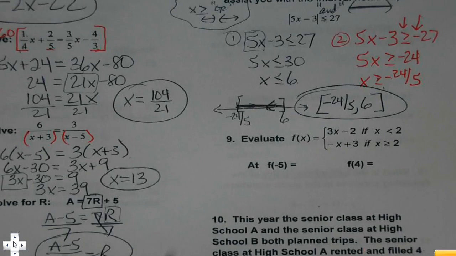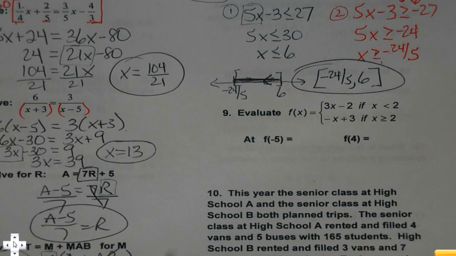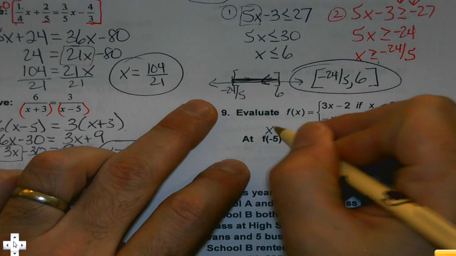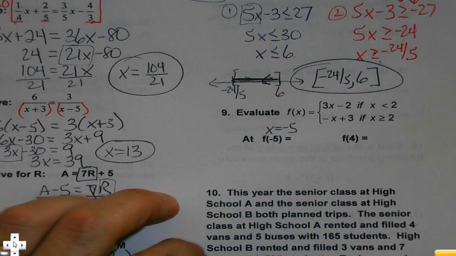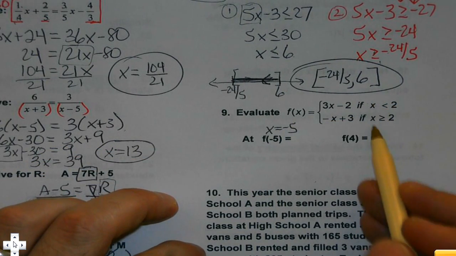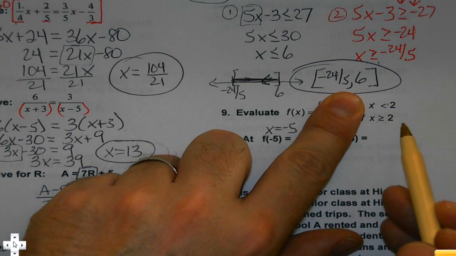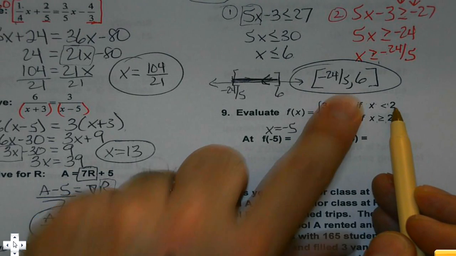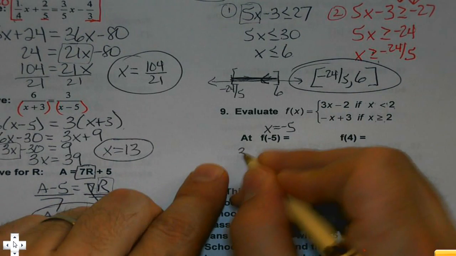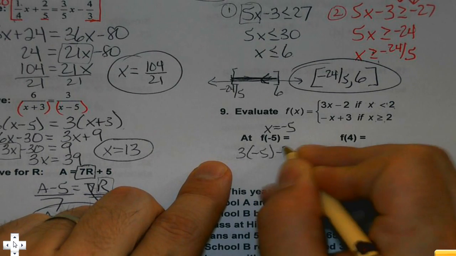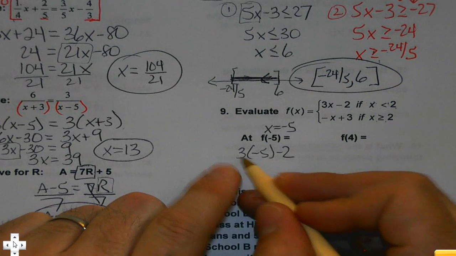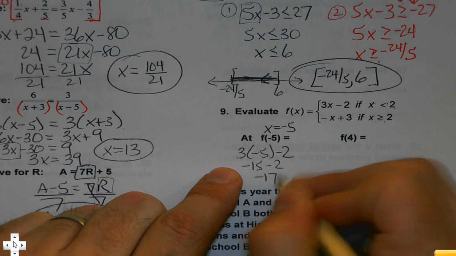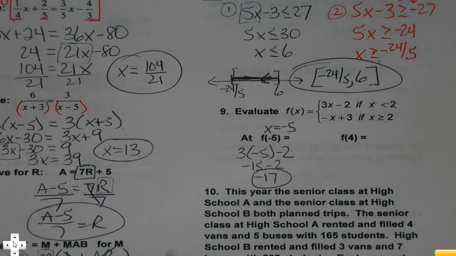9, evaluate, find the answer. Now, it doesn't mean you plug the negative 5 or the 4 into both. This just means, okay, here x equals negative 5. Pick the expression that matches the inequality. Is negative 5 less than 2? Yes, it is. So I'm going to plug the negative 5 into the first expression. 3 times negative 5 is negative 15. Minus 2 is negative 17.